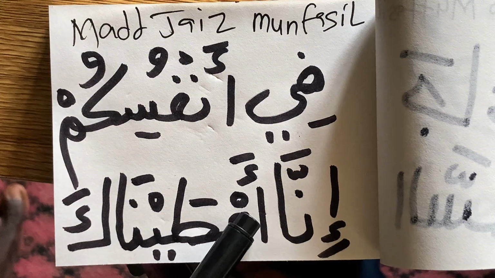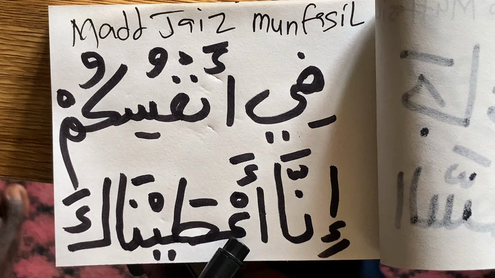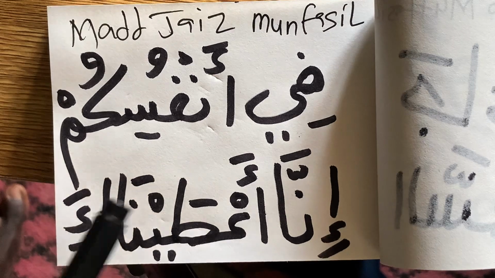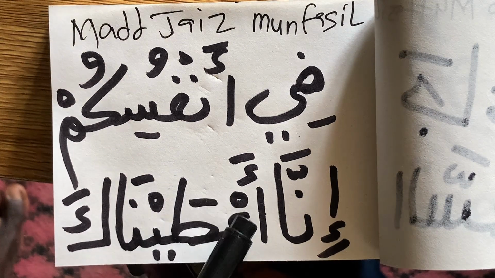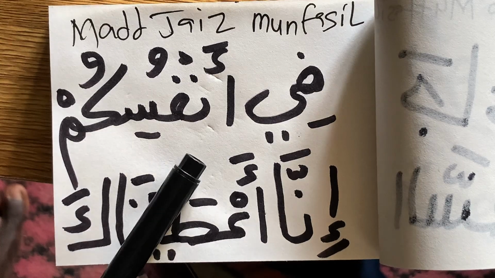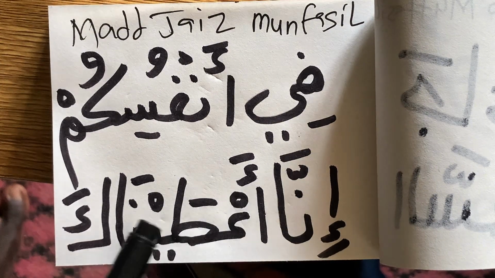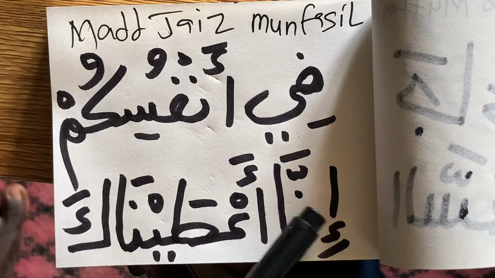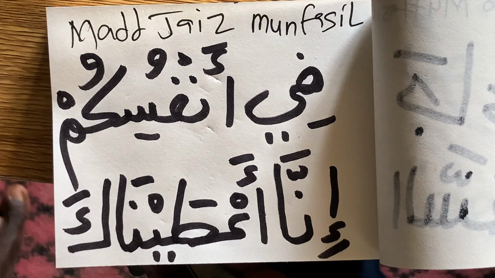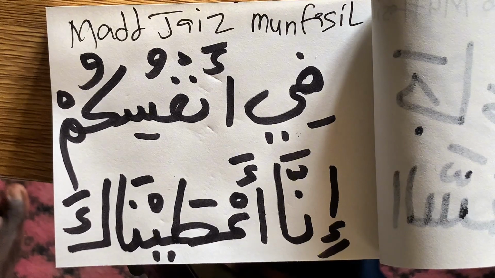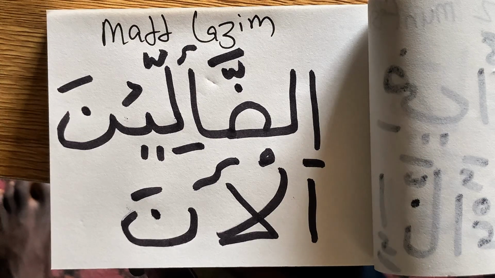Inna a'taynaka, inna a'taynaka. This is the example of it. The madda letter and hamza are in separate words. You can see, a'taynaka. Don't forget that we are still in madda.